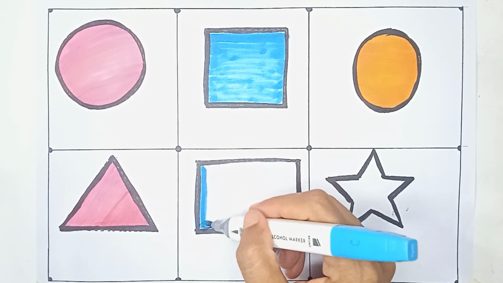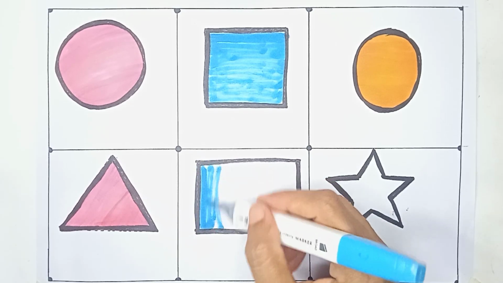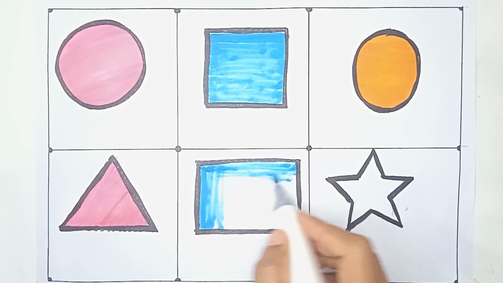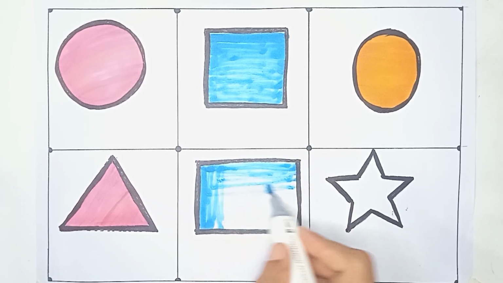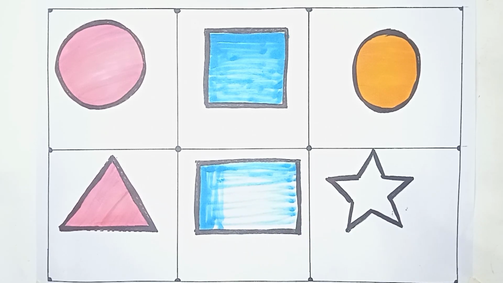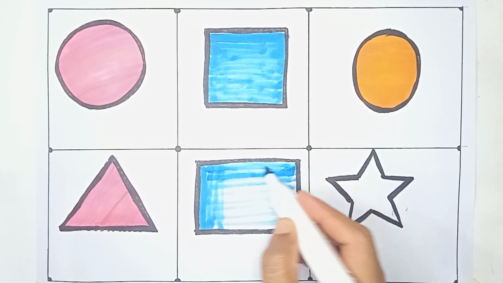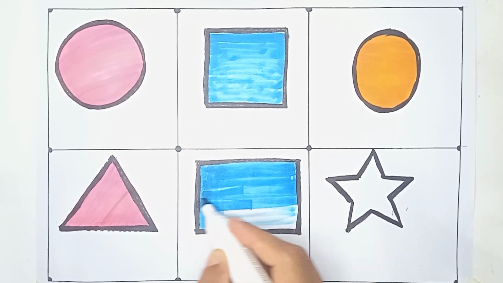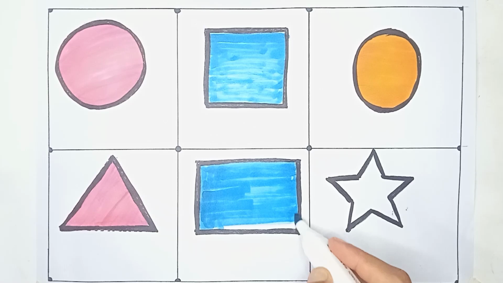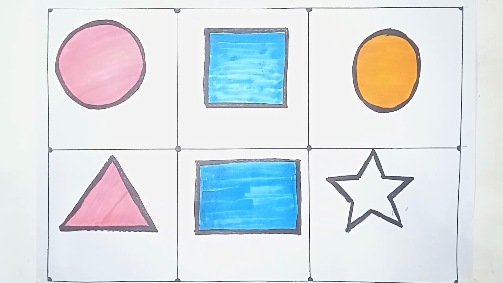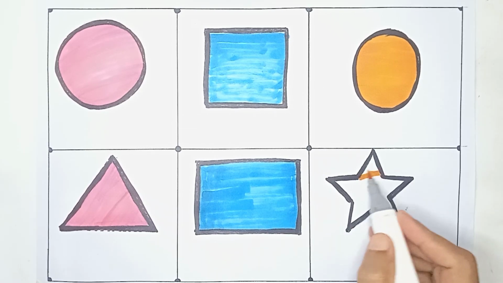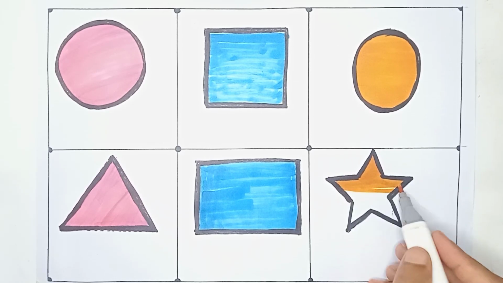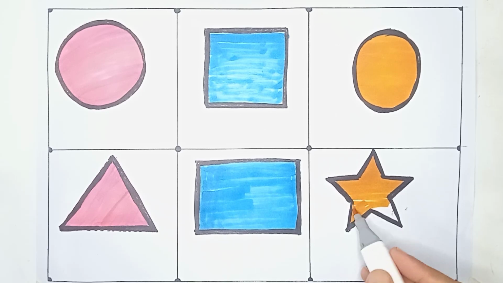Rectangle. Rectangle sky blue color. Star. Star orange color.